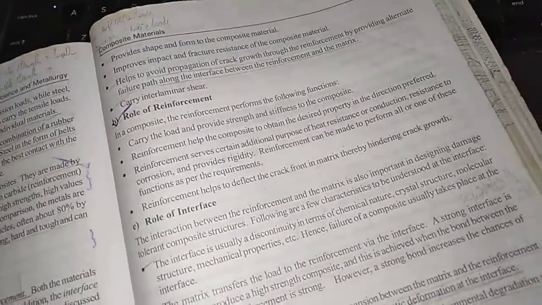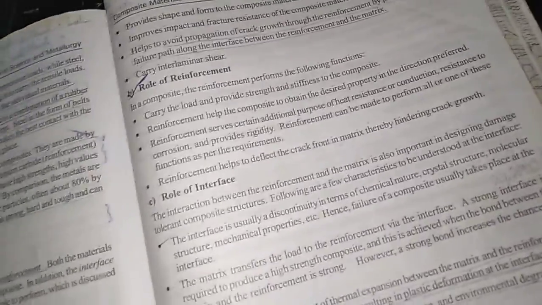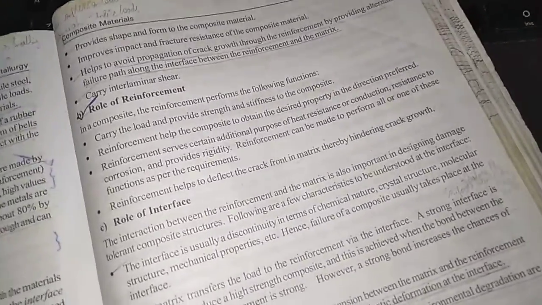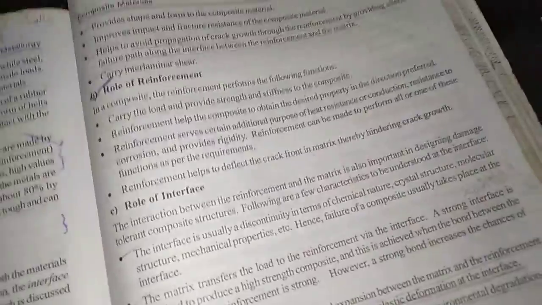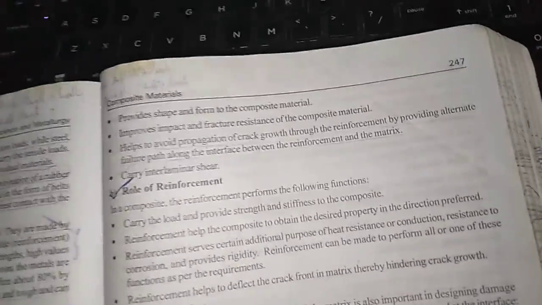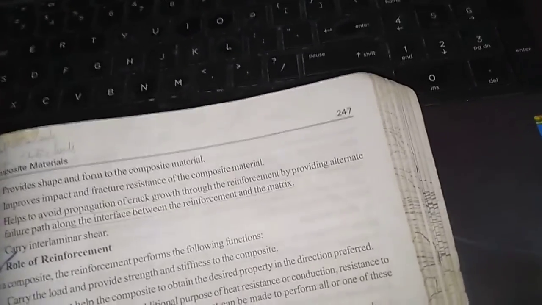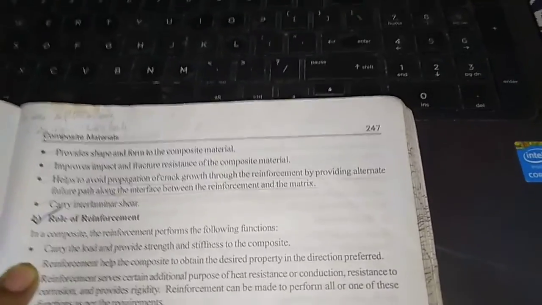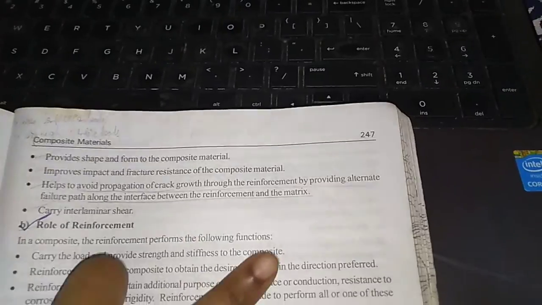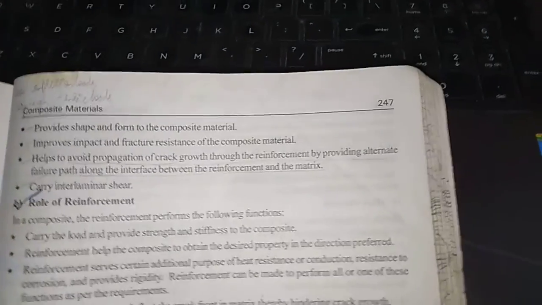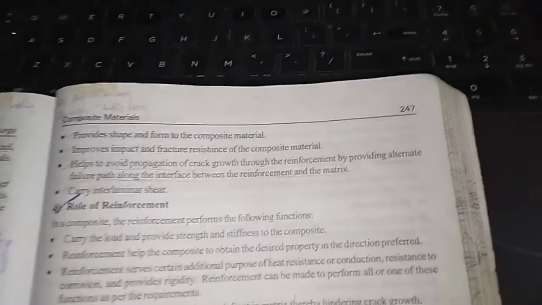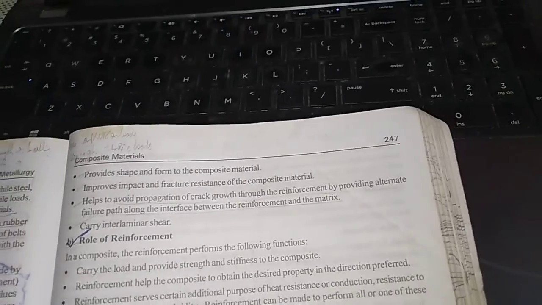The taste is altered by the sugar. Similarly, the reinforcement has an impact on the overall composite, it's not just the matrix. Whatever reinforcement you add to the matrix determines the strength of the entire composite. So that is the role of matrix and reinforcement.